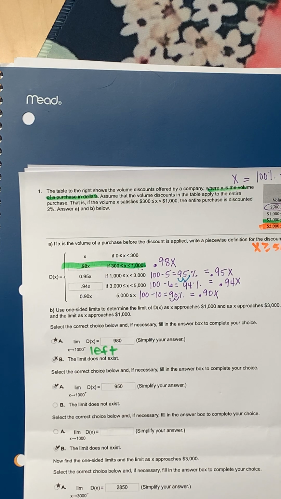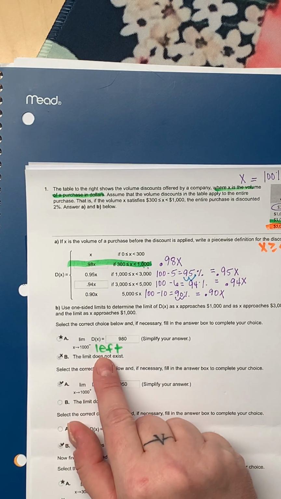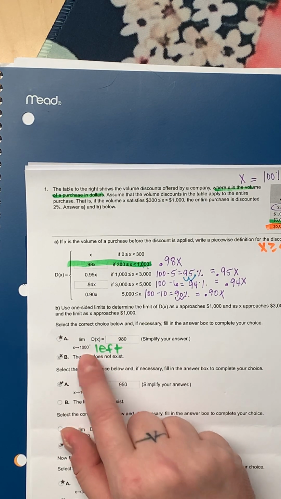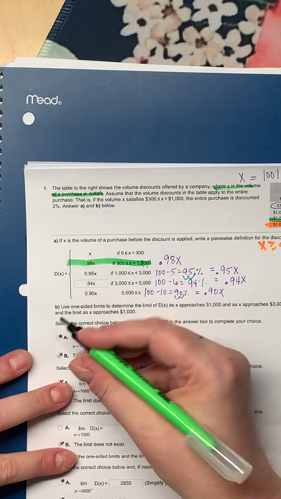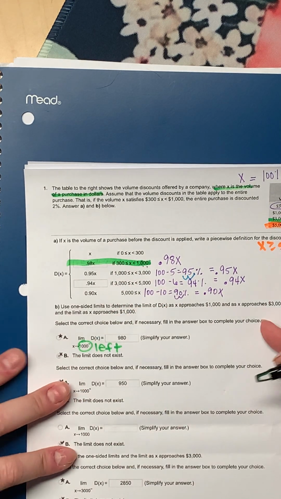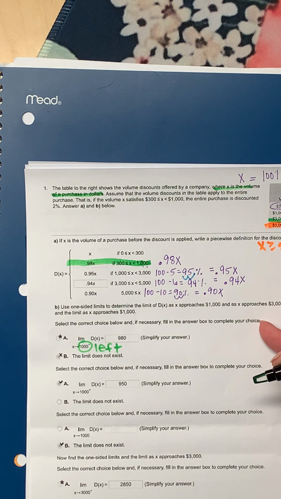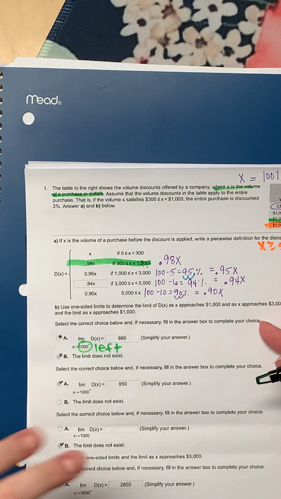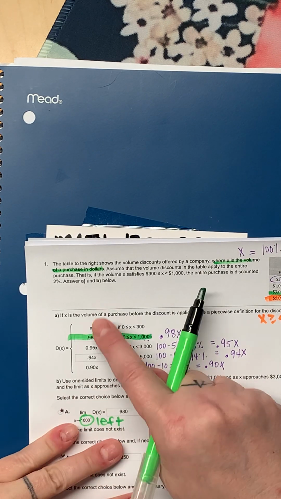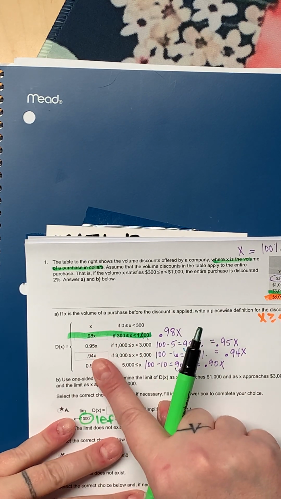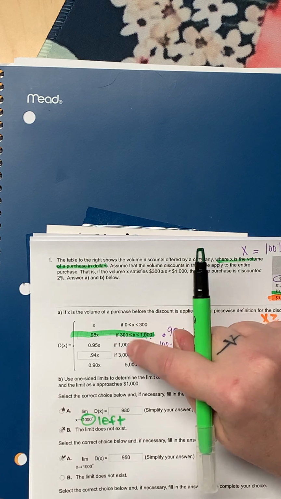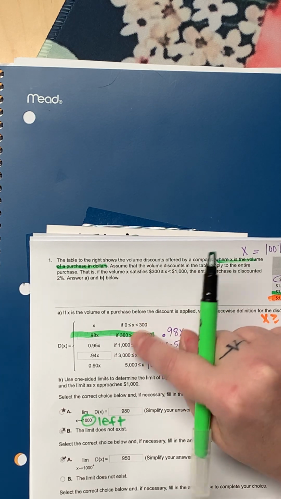So to figure out what the limit is, we're going to take this 1,000 and plug it into the equation that describes the numbers to the left of 1,000. So if we go back up to our equations, there's 1, 2, 3, 4, 5. But the if part describes the left of 1,000.